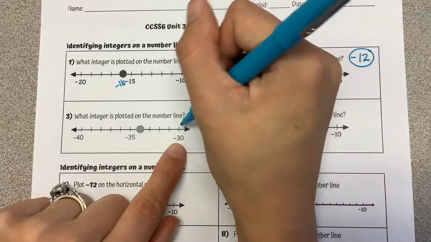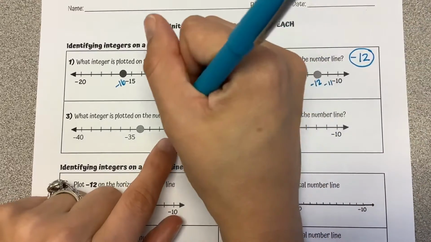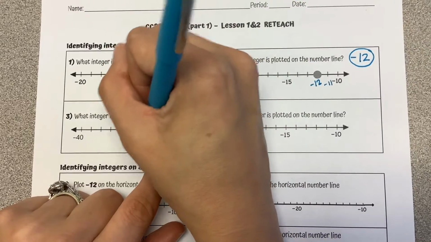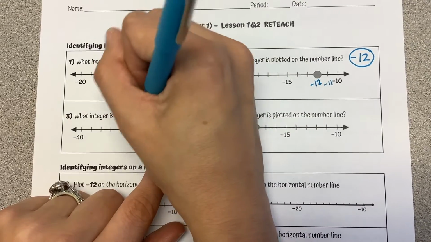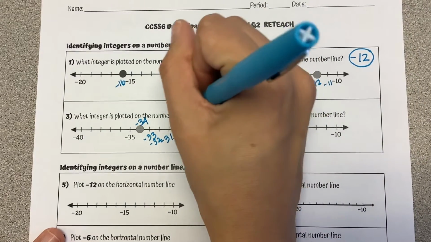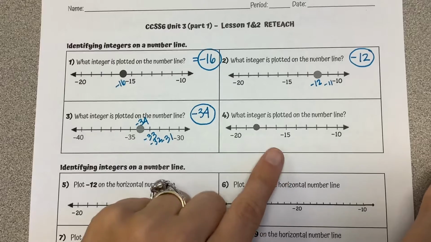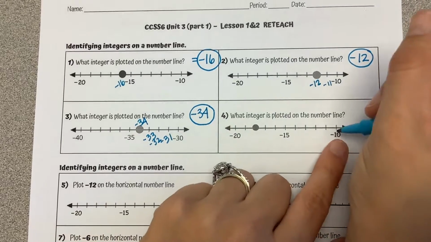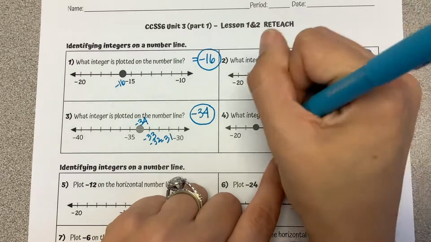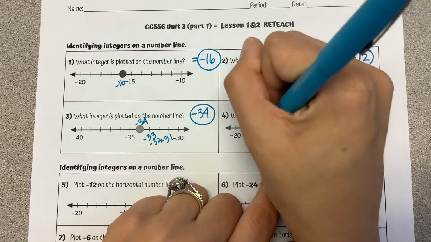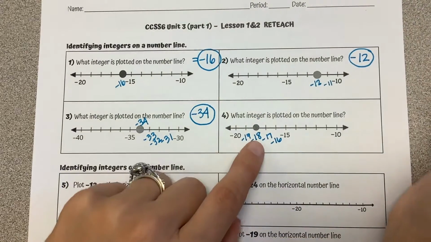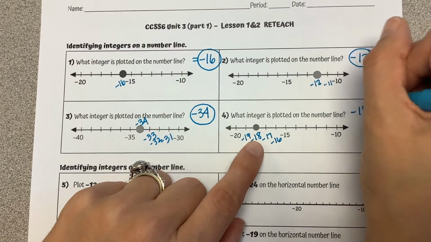Over here, what integer is plotted on the number line here? I'm going to start at -30, go in the opposite way. -31, -32, -33, -34 is where that dot is. Number 4, we can start at 15, go in the opposite way. This is -16, -17, -18. If I kept going, it would make sense. -19, -20. So our dot is at -18.